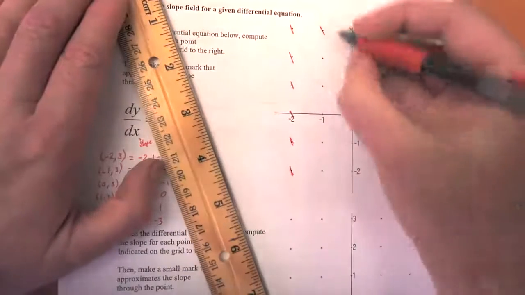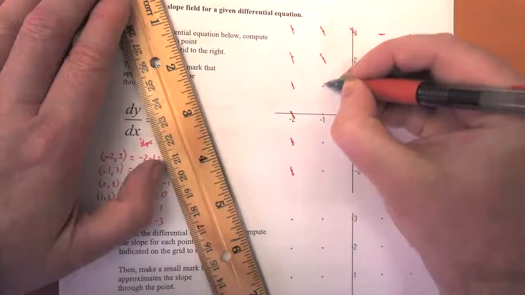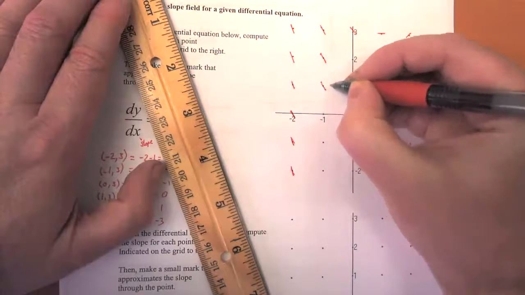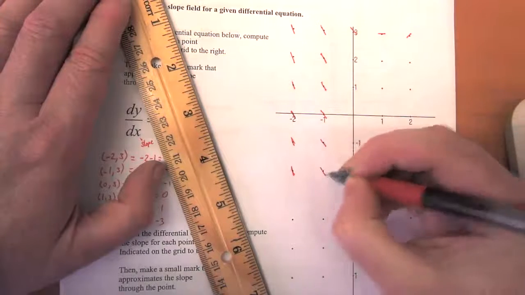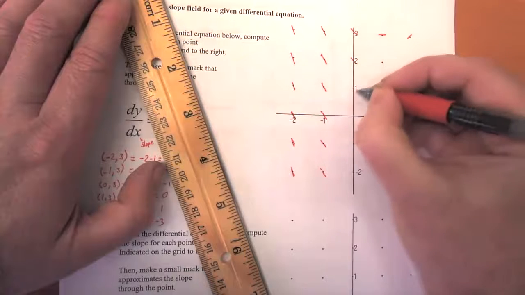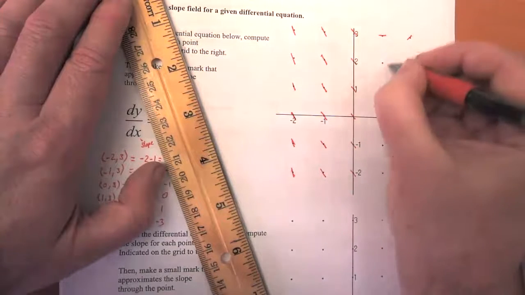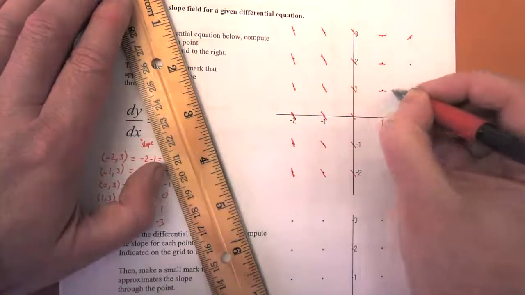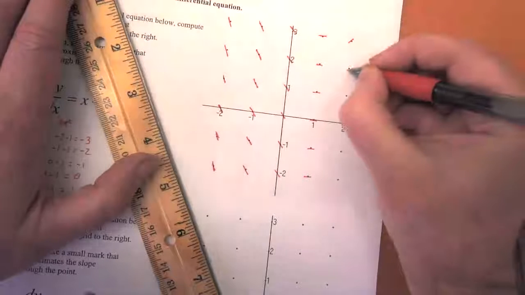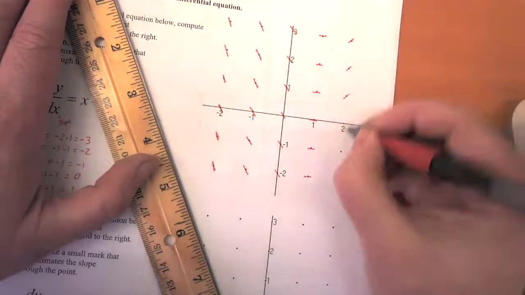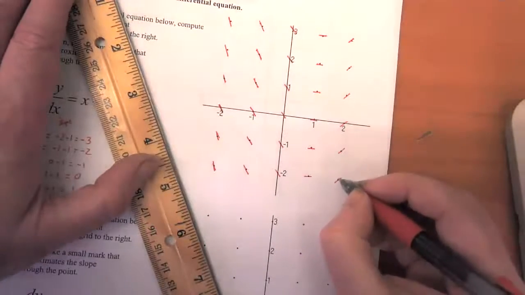And the same thing's going on here. Here, every point should have a slope of -2. That maybe wasn't great. Over here, each point should have a slope of -1. In this column, every point has a slope of 0. And in this column, every point has a slope of 1.